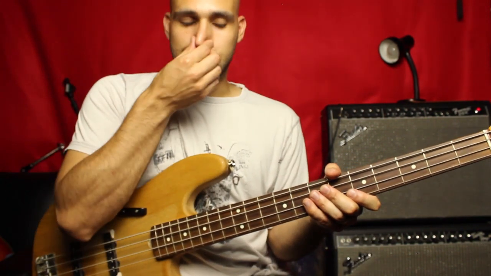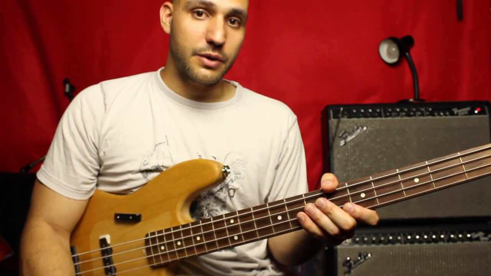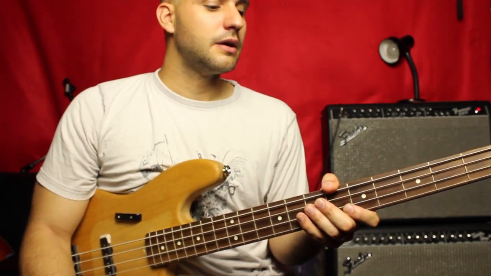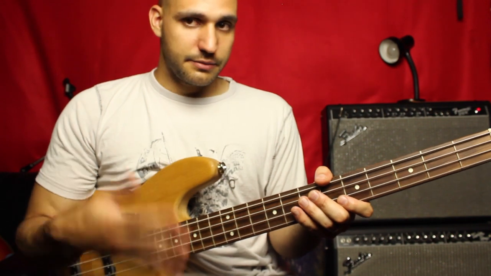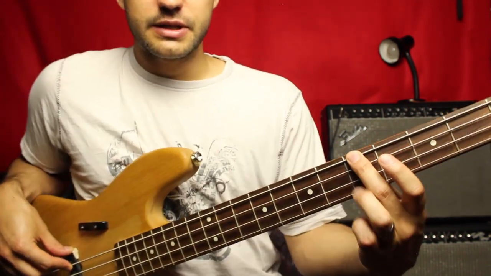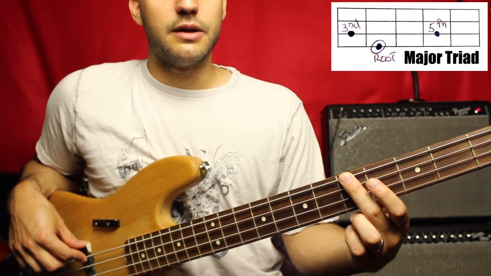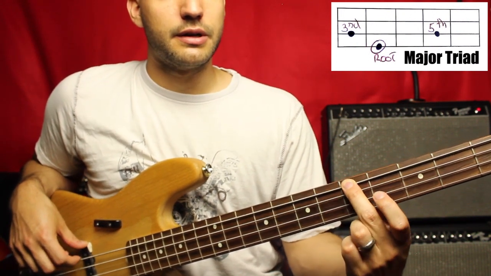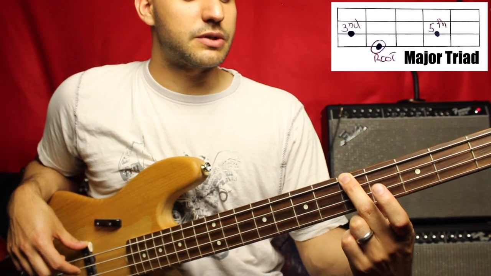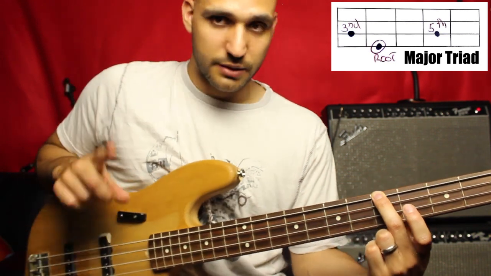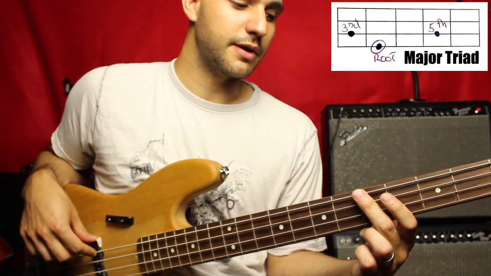That's very important. So the first triad that we're gonna play, the major triad, is as follows: second finger on the fifth fret on the top string. So that's your root note. That's note number one of the three notes that we're gonna play.